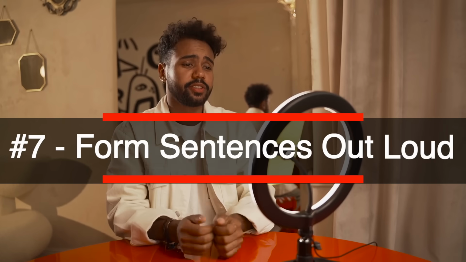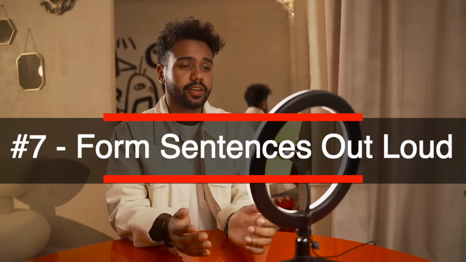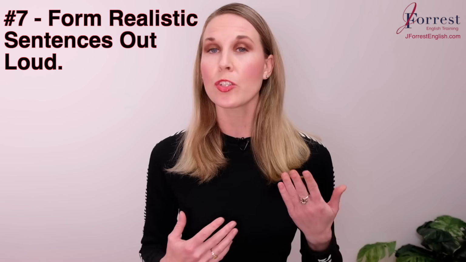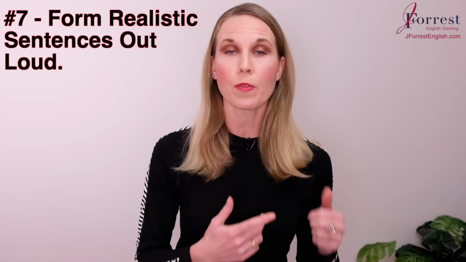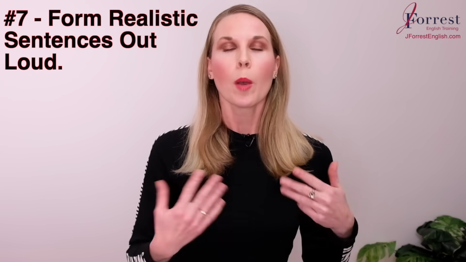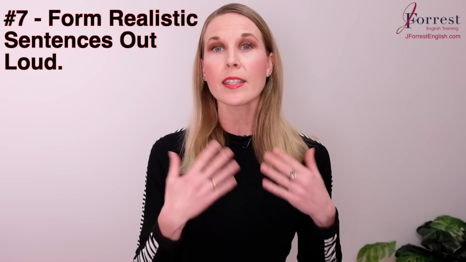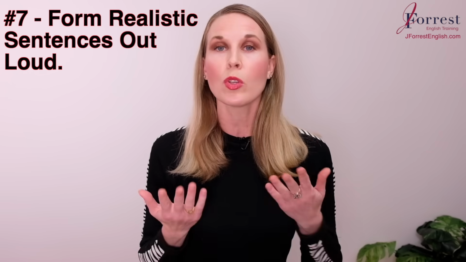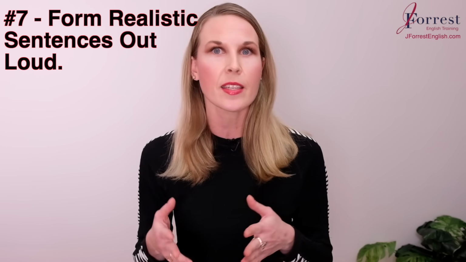Step 7, you're going to form realistic sentences out loud. You've already practiced your speaking with Youglish, you've improved your pronunciation, you've imitated the native speakers, but now it's your turn to practice speaking without seeing the sentences written down. So you're going to form realistic sentences.